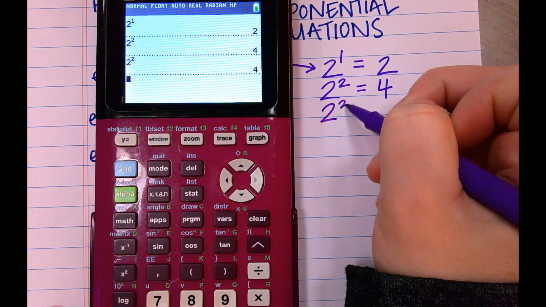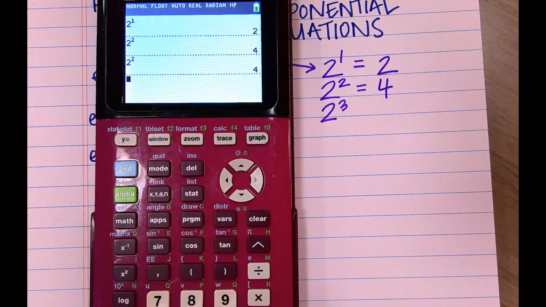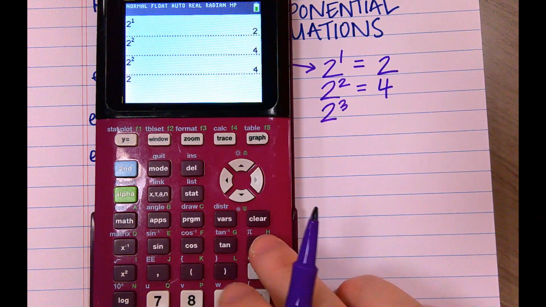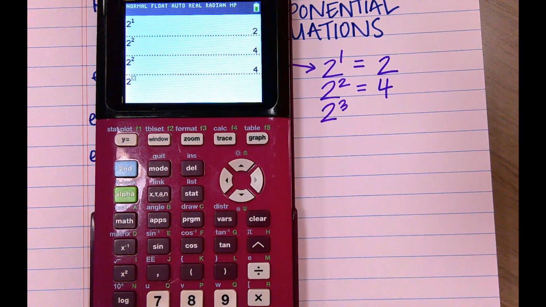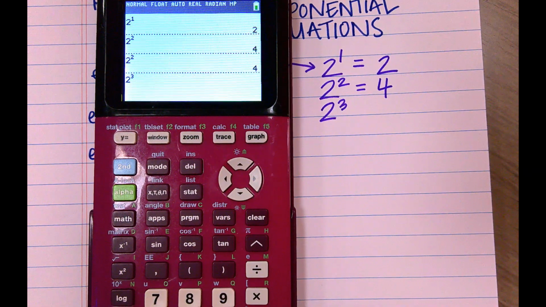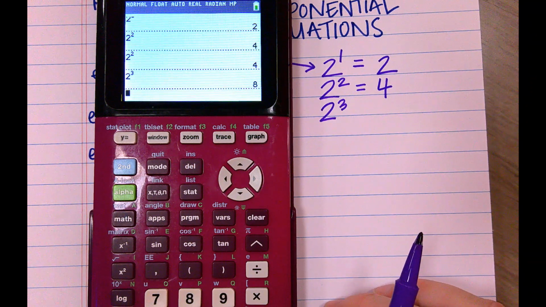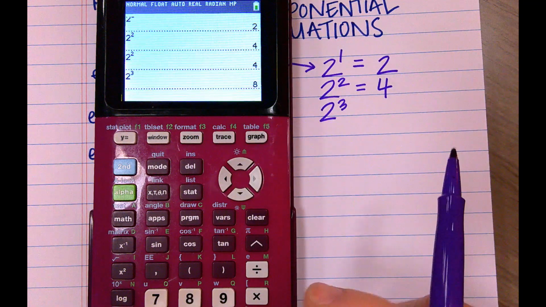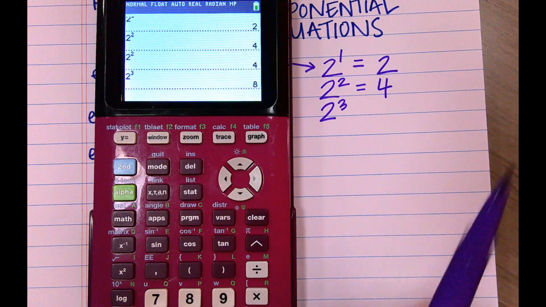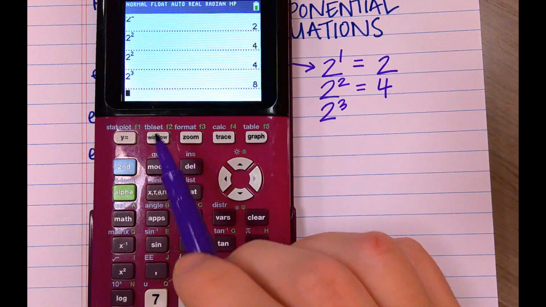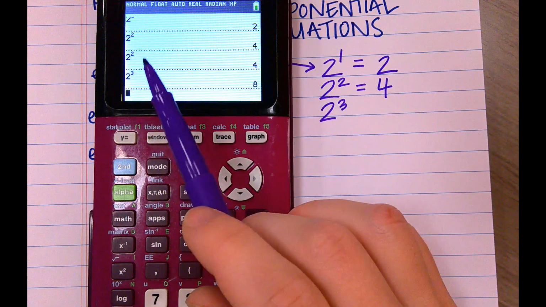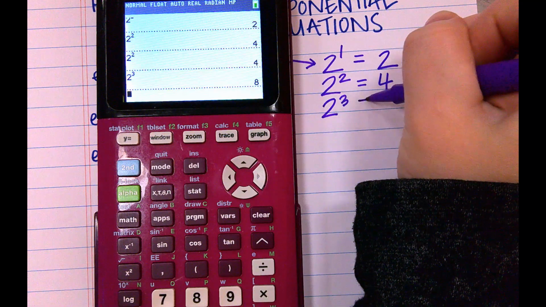Let's try 2 to the third power. So again, we'll type 2 as our base, up arrow, and this time we'll use 3 in our exponent. So I'll push 3 and hit enter. And that's 8. And that does match, doesn't it? Let me make sure everybody can get this. We're typing 2, up arrow, number 3. 8. Good. So 2 to the third power is 8.